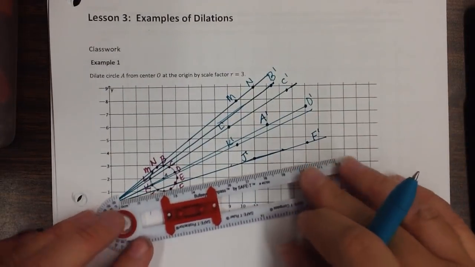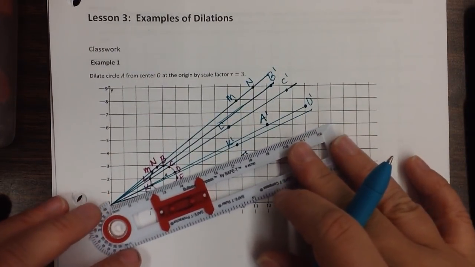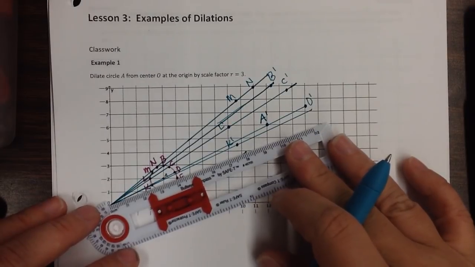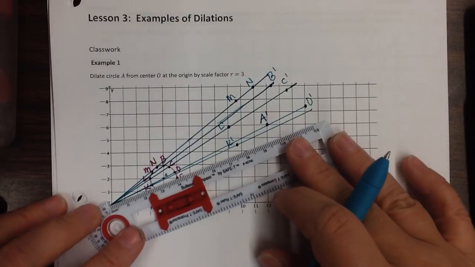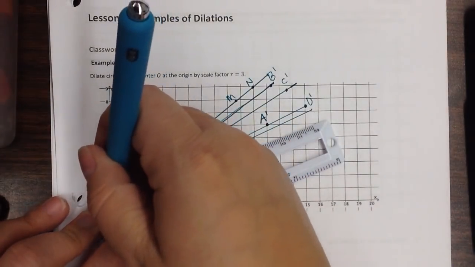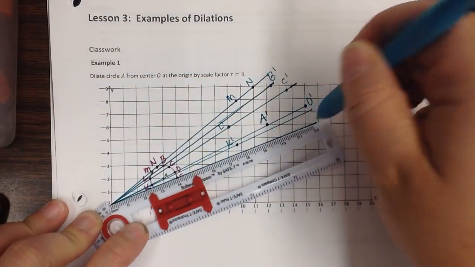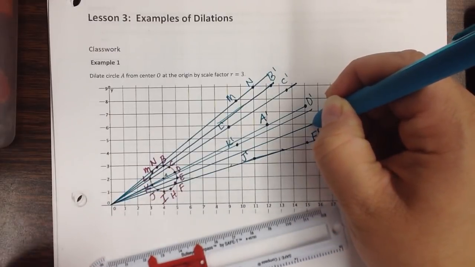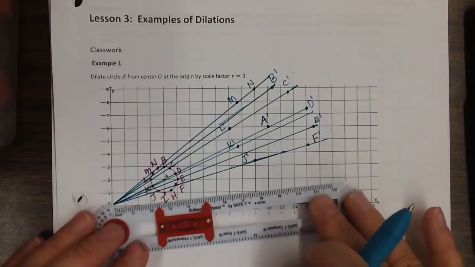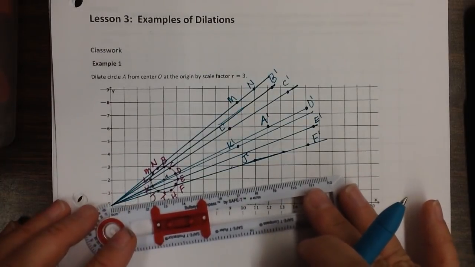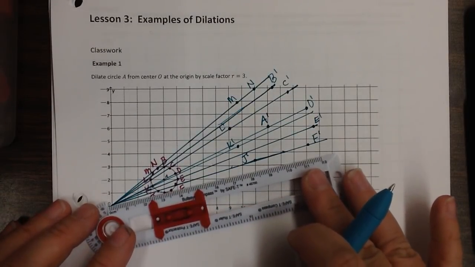Okay, I gotta do E. E is up there. E is at 4, so 4 times 3 is 12. You gotta draw the line. Long process, I know, but you can do it.